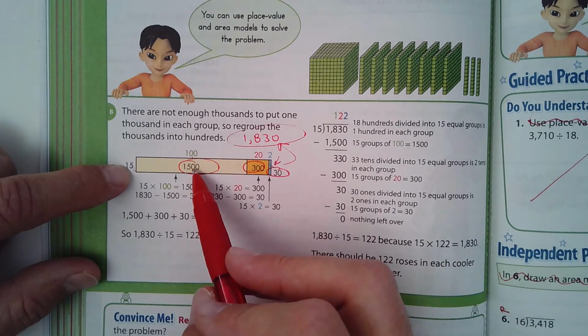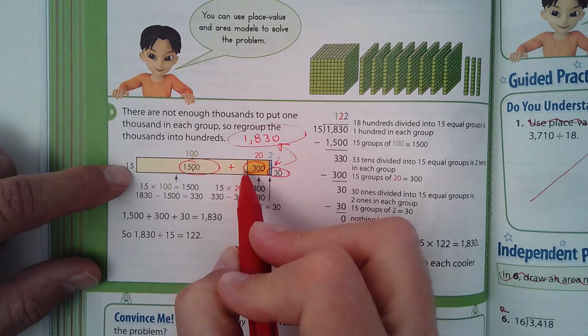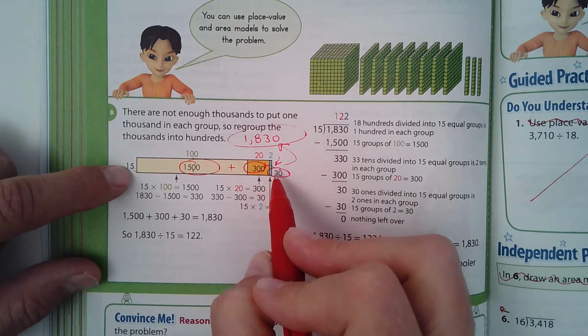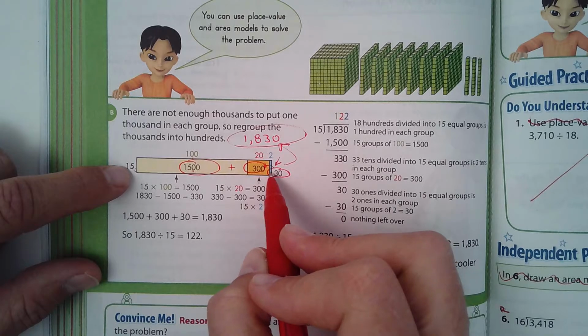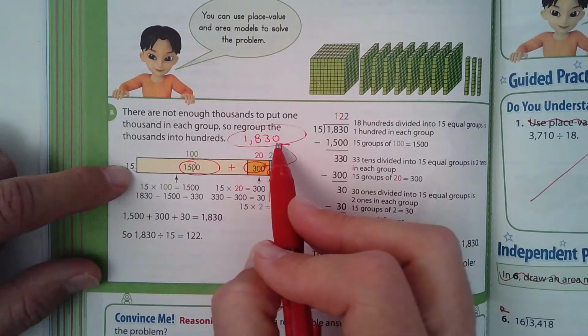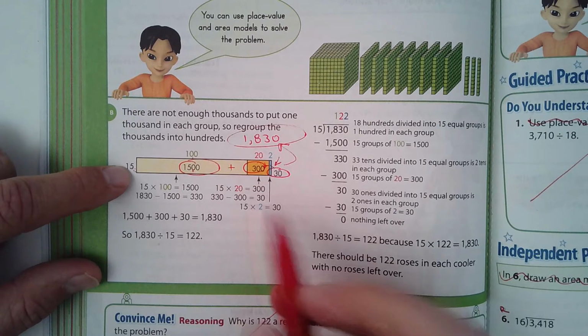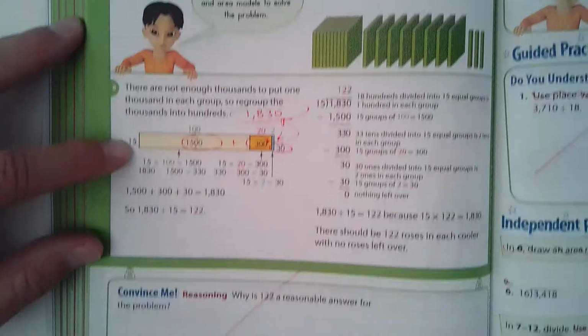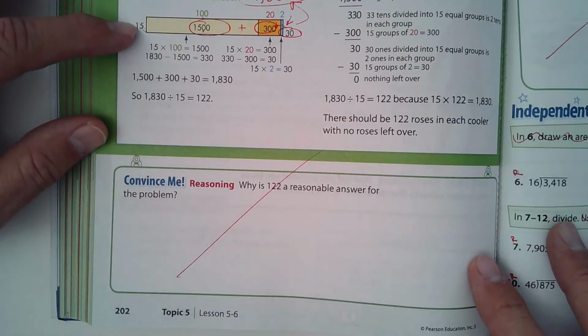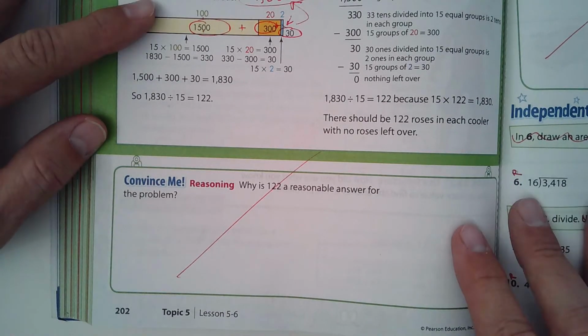So if we take 1,500 plus 300 plus 30, that's going to equal 1,830. And so this is the model of one way you could solve this problem if you needed to do that. I'm not worried about the bottom of the page, so you can put a line through that.